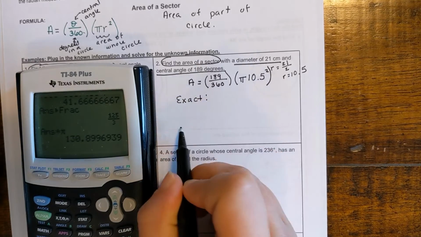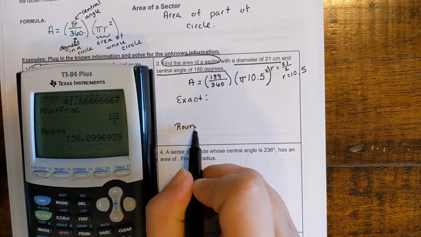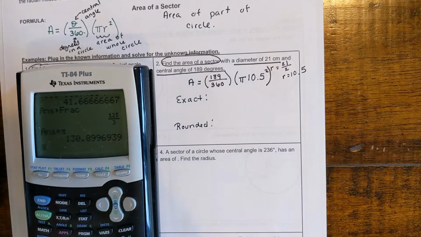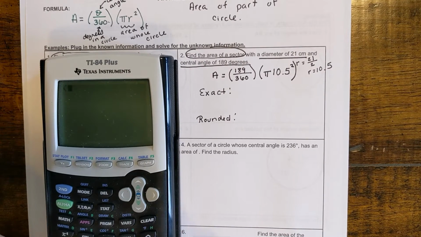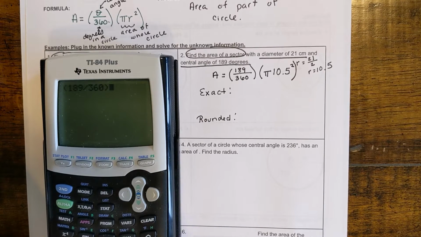So again, two answers, exact and rounded. For an exact answer, we don't type in pi. So I'm going to do 189 divided by 360 in parentheses. No pi, but 10.5 squared. And again, I'm getting a decimal. And for exact answers, I don't want decimals because they're not exact.